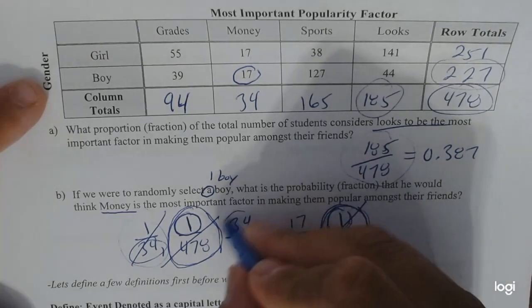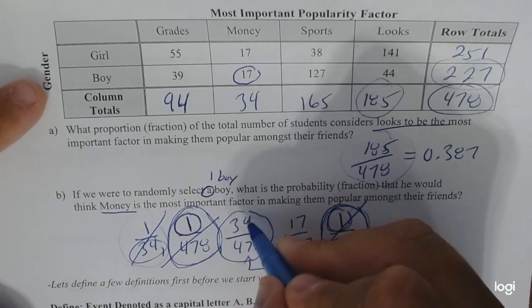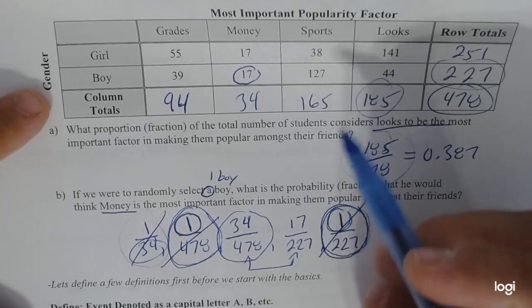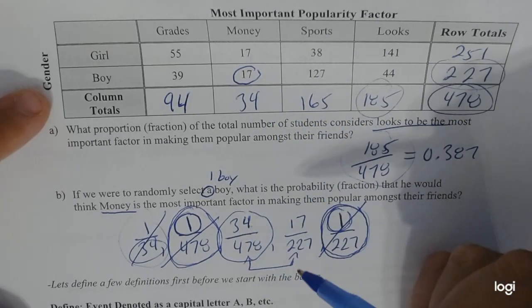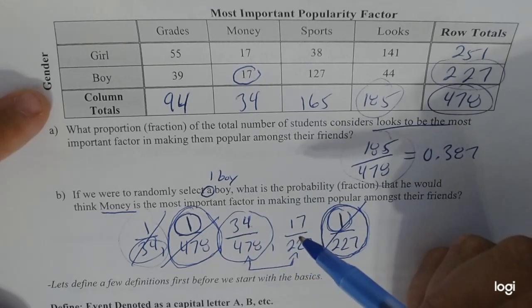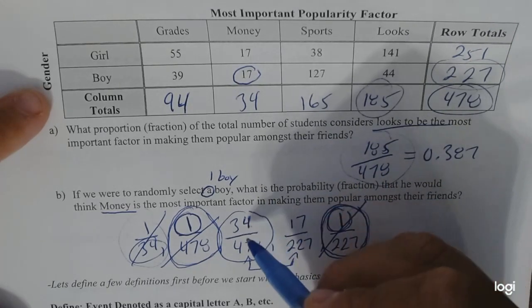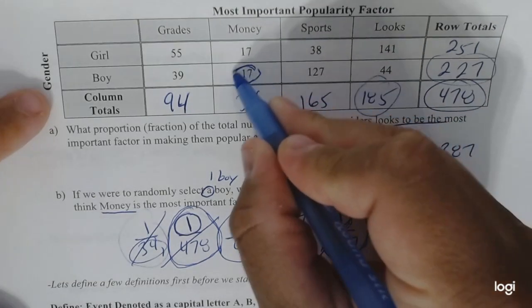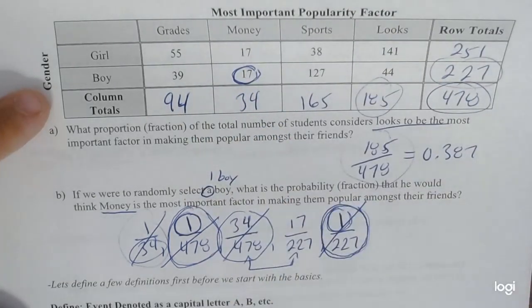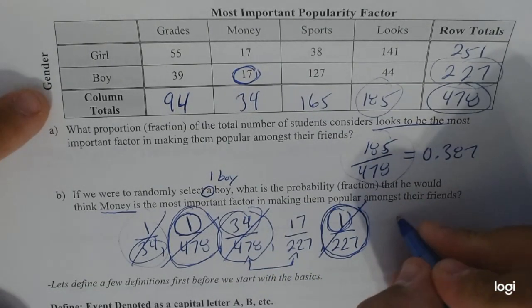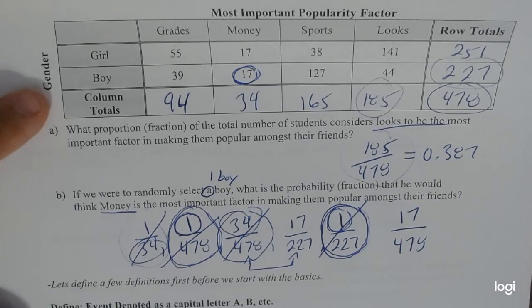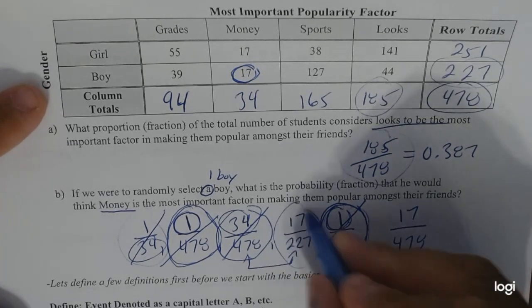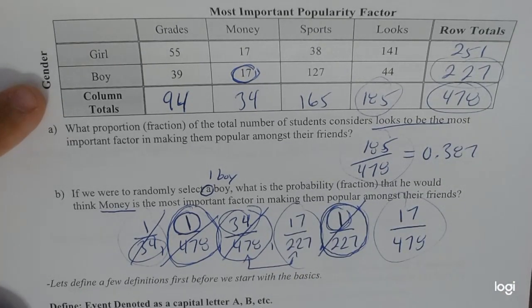Well, let's look at this one here. This one says 34 boys picked money out of the 478 people. Well, again, that's not completely true because there's only 17 boys that picked it. So this one can't be right as well because that means this is including the boys and the girls as well. So what I'm going to do is pick this one as well. I'm going to add that extra one in there. So give you a hint, it's going to be one of these two for sure. The question now is which one is it going to be?